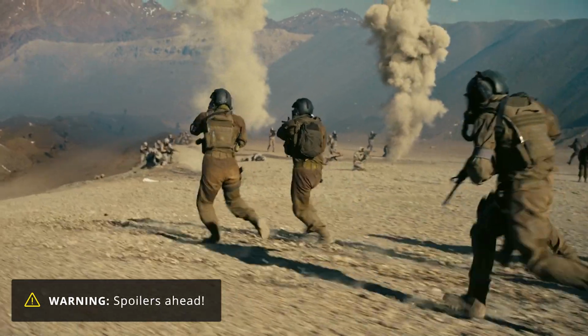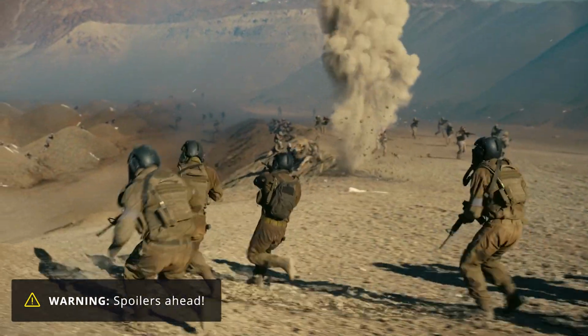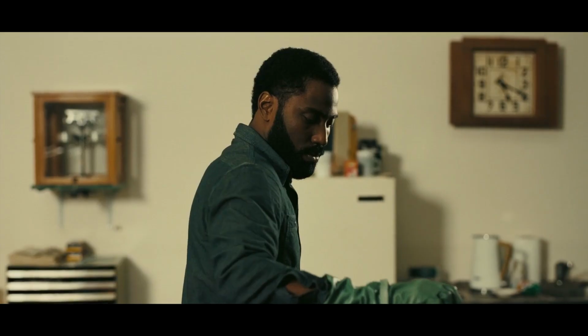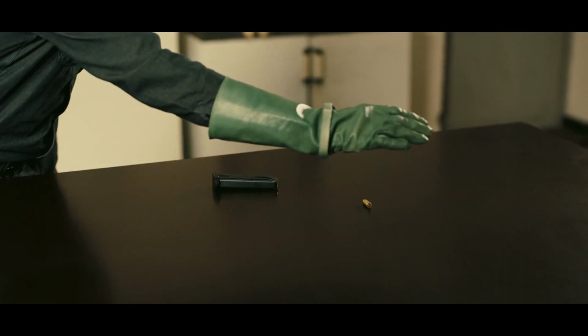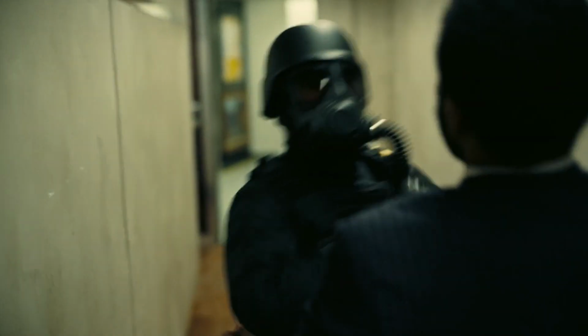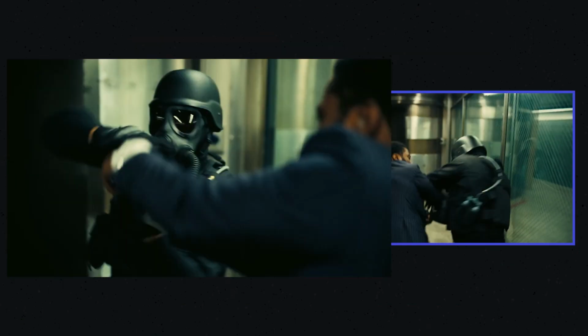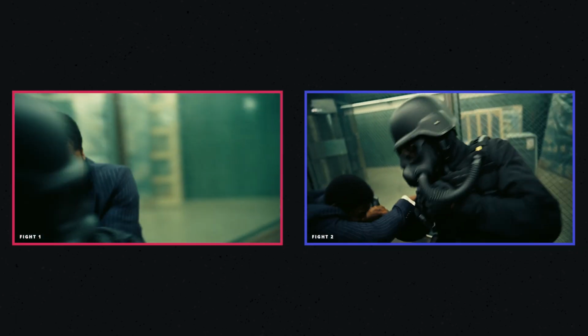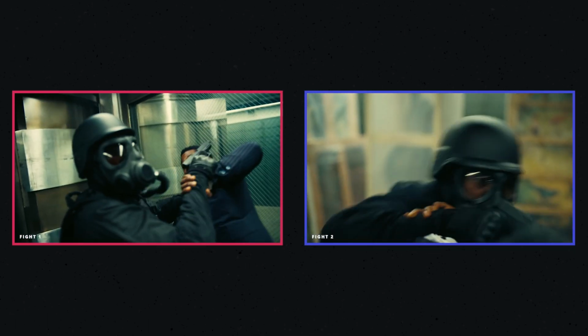This is your spoiler warning for Tenet. Let's get inverted. Without getting too deep into the plot and the rules of time inversion, all we need to know is that the protagonist has an encounter with a mystery combatant who turns out to be his future self. Later, we see the same fight with the roles reversed, and in each scene, we view the fight from a different perspective.